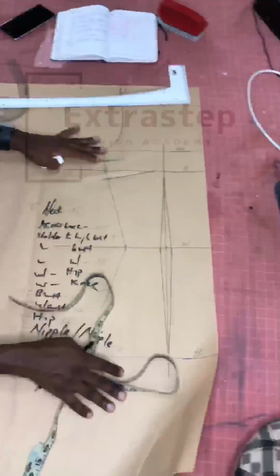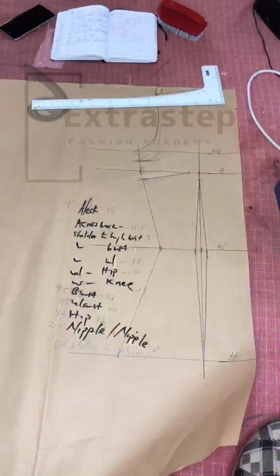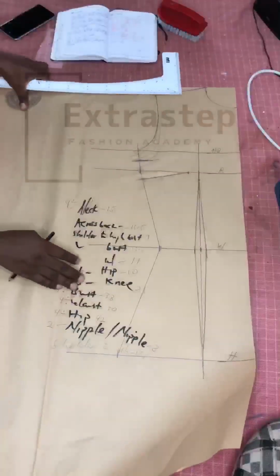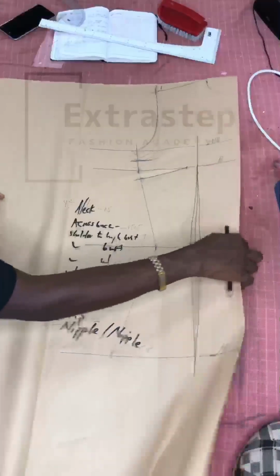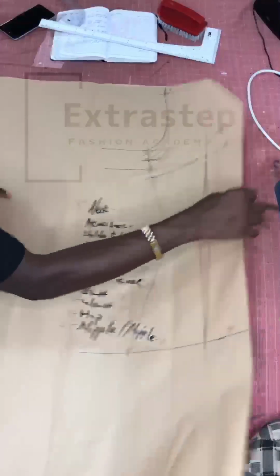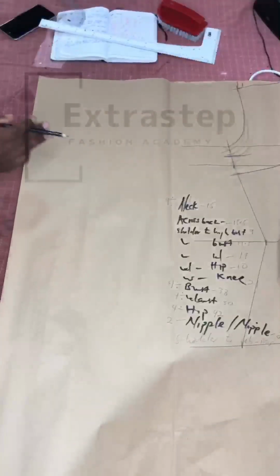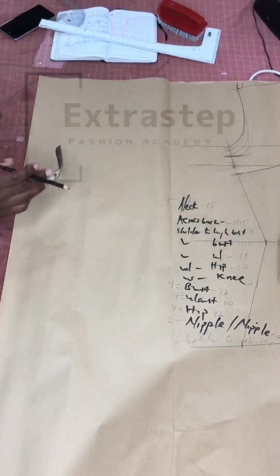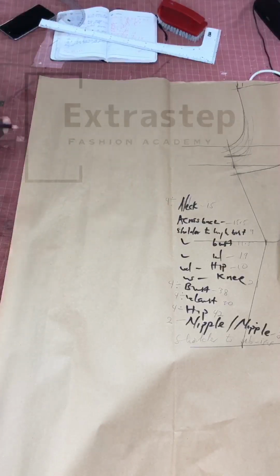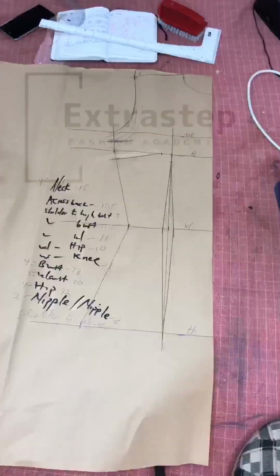That's just it. Okay, it looks like I'm talking too much. So that's just the front. Let's move on to the back before we come back to do our pattern drafting for the corsets. That's just your bodice block for the front. That's how you draft it. Very easy and simple.